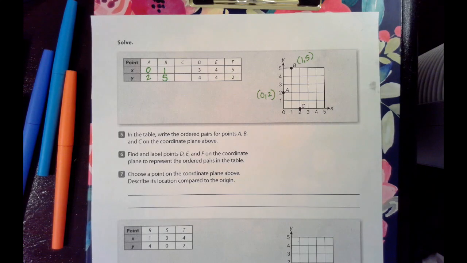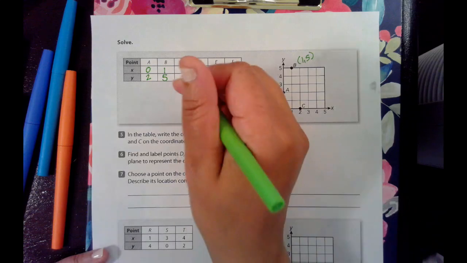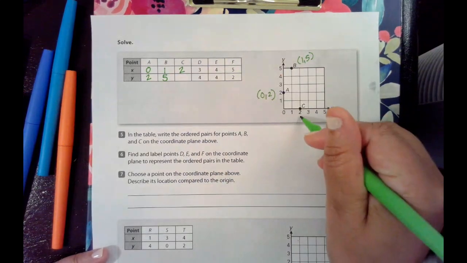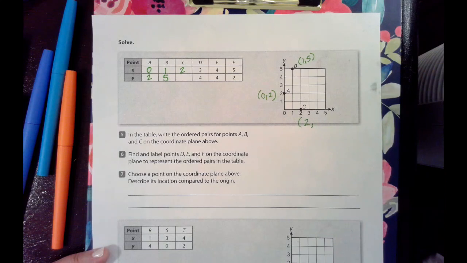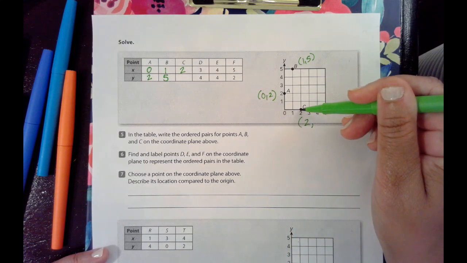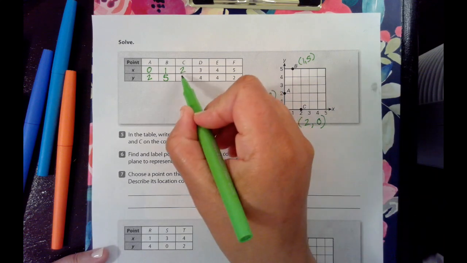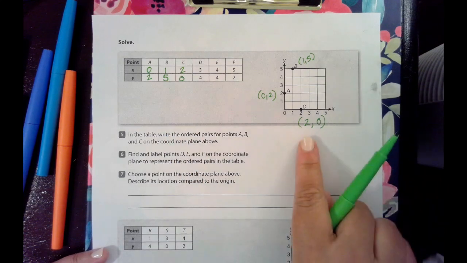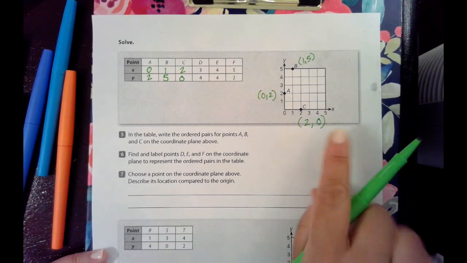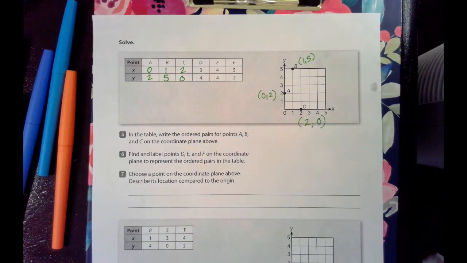Okay, and for letter C, how far over do we go on the x-axis for that one? Well, we go over 1, 2 units. So I put a 2 here. And how far up do we go on the y-axis? Well, we don't go anywhere. We stay right here. So that's going to be a 0. Okay? So our ordered pair for C is 2, 0. Now for D, E, and F, they don't give us the points, so we're going to plot those.